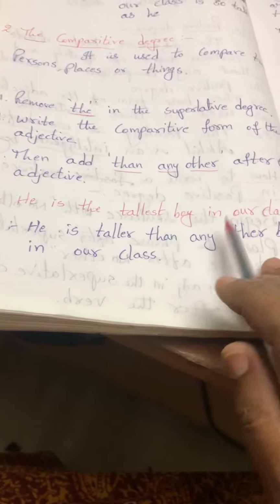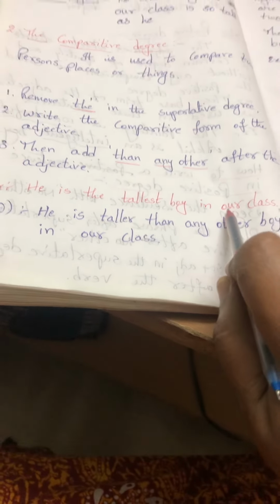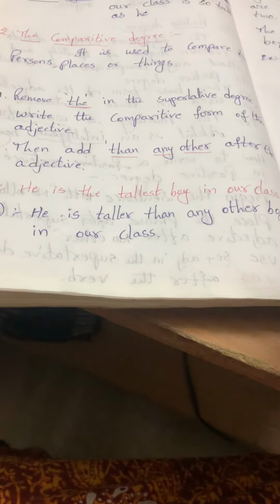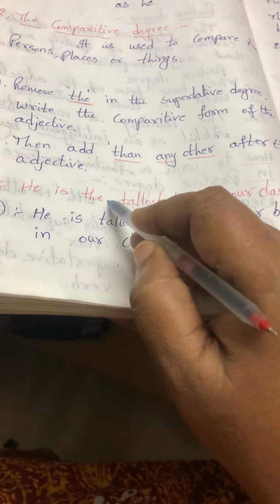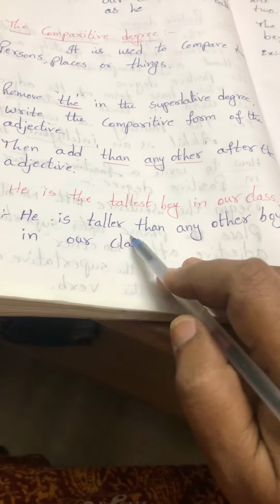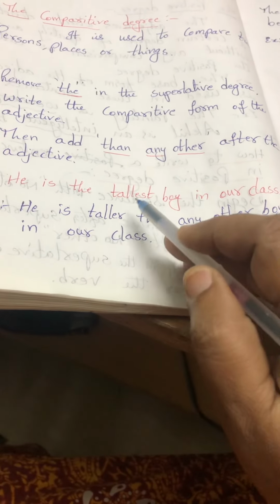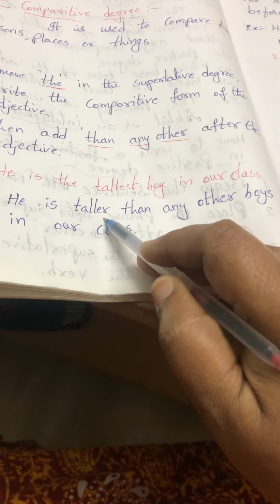See, he is the tallest boy in our class. It is the superlative degree form of the sentence. Now when we want to change it into comparative, what I said, we have to remove the in superlative. He is taller. Tallest becomes comparative degree taller.